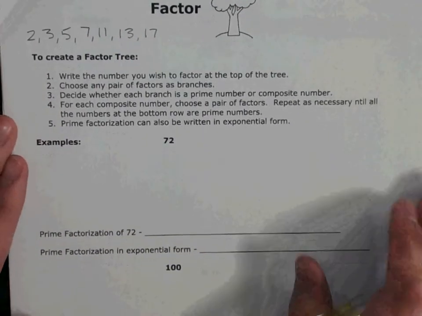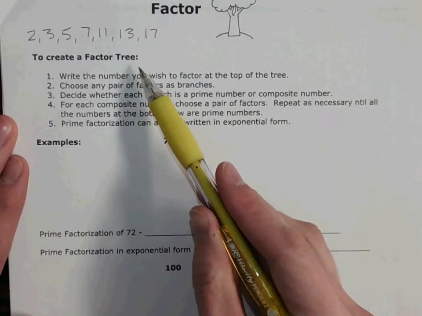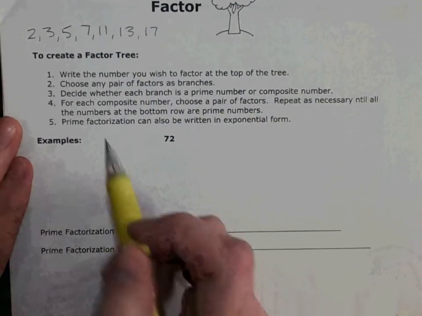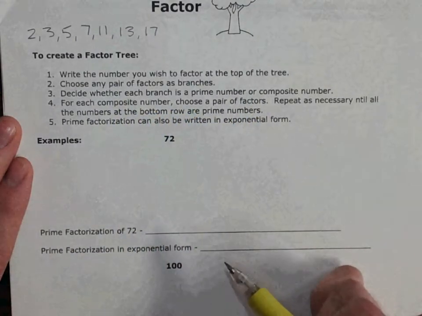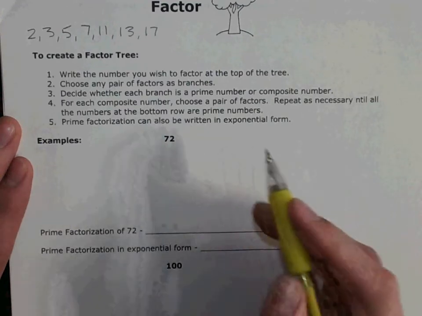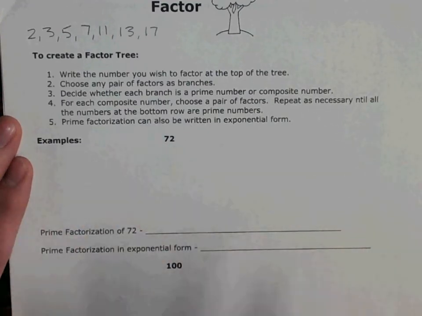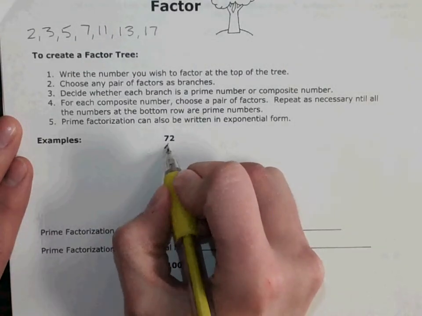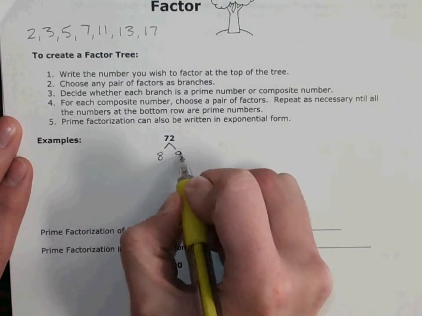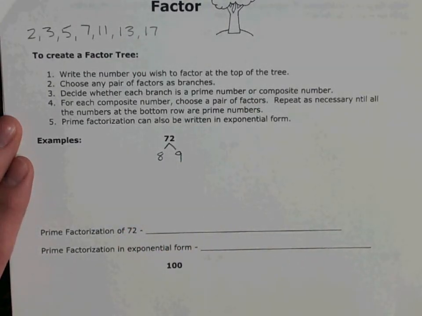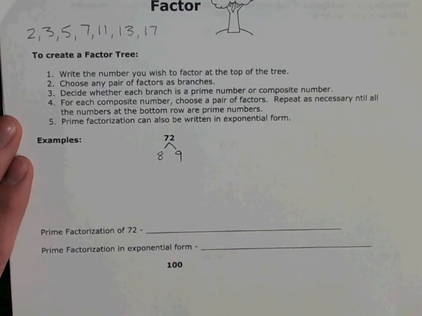So to create a factor tree, you first plant a factor seed. Just kidding, that would be silly. We're going to write the number you wish to factor at the top of the tree. I already wrote those for you. Choose any pair of factors as branches. Doesn't matter what factors they are, just factors that make that number. So for 72, I know that 8 times 9, we're doing multiplication because when factoring, we're talking about things that are multiplied together. Those two numbers multiplied by each other will make 72.